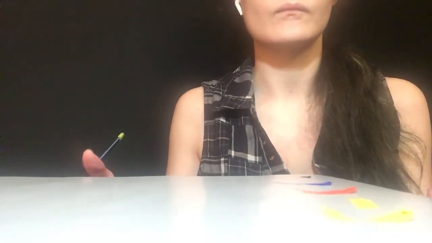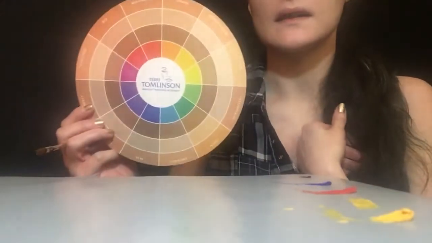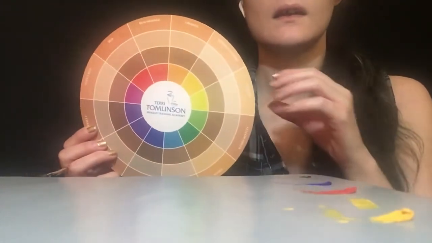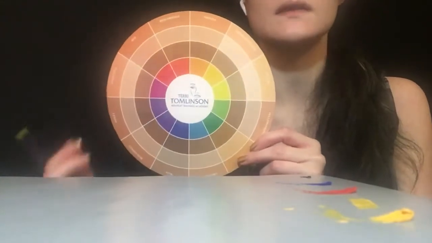And so a neutral usually has some sort of grayish to it. So that's kind of what you're trying to achieve here. If that gets a little bit confusing, another really great color wheel to have is this one by Terry Tomlinson. I love this, especially if you have a harder time just looking at the fine art color wheel. This one actually has that, but then it shows you skin tones in that range.